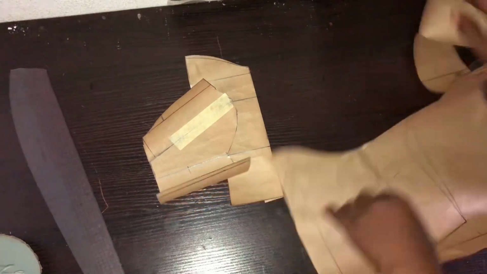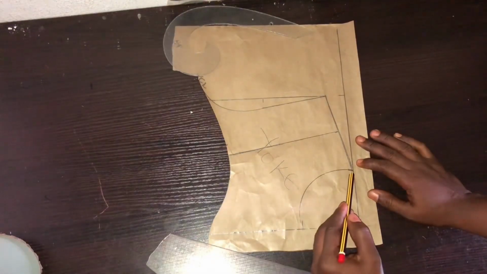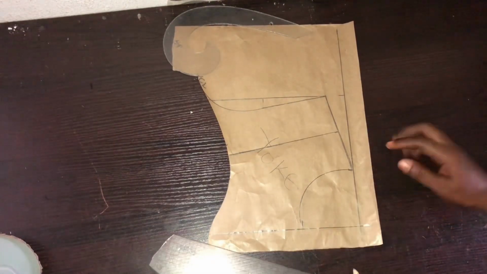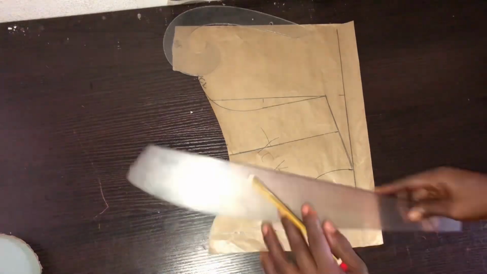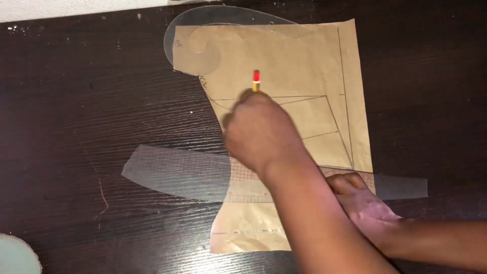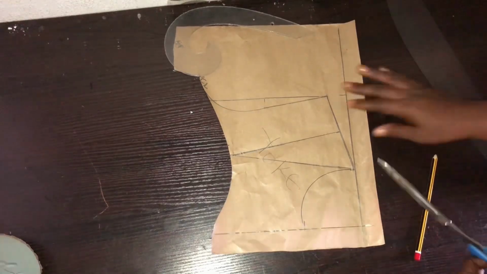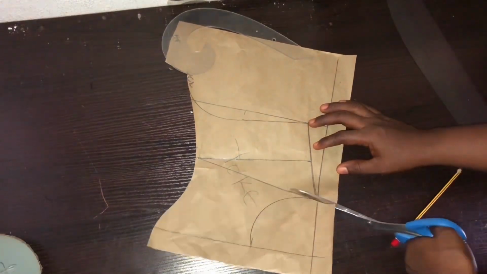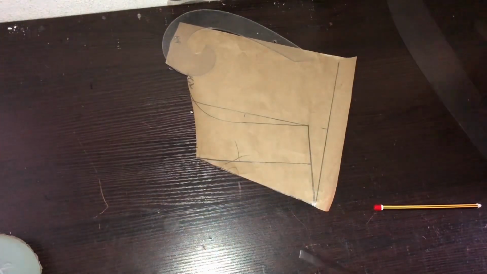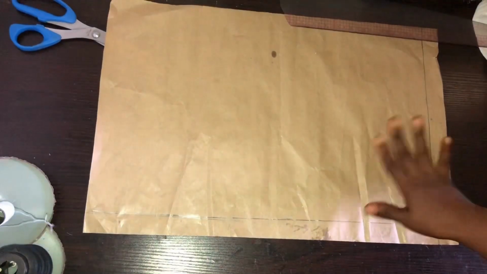The next thing we have to do now is to work on the yoke. To work on your yoke, these 3 inches we have for the width of the neckline, we connect it to our shoulder dart like this. So now cut out my yoke. We are not using this. So this is my back pattern.